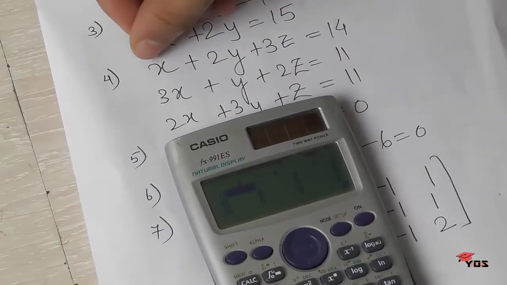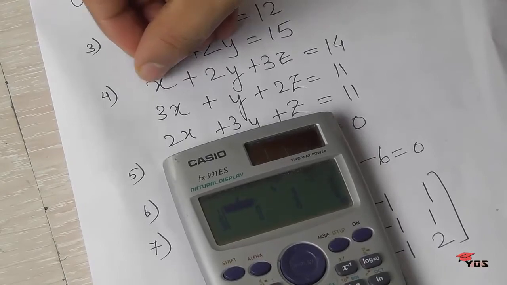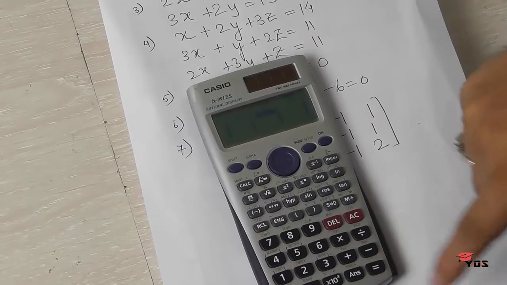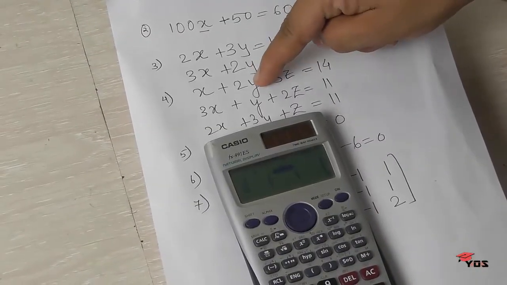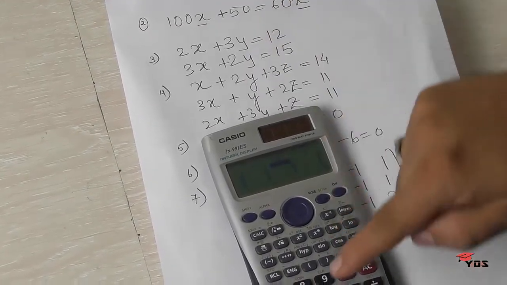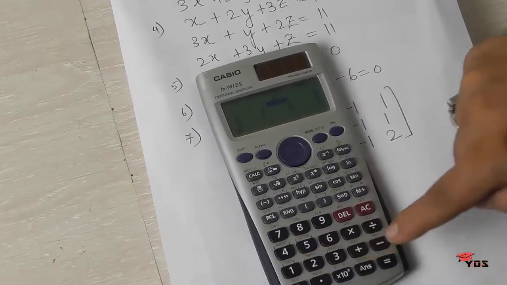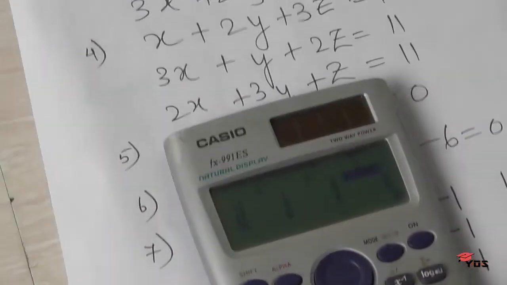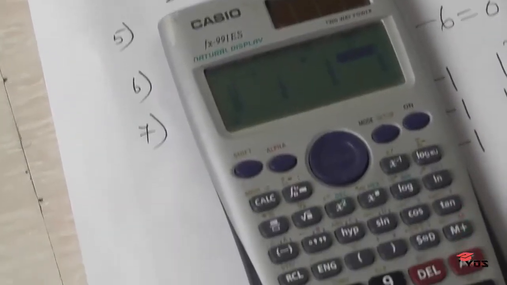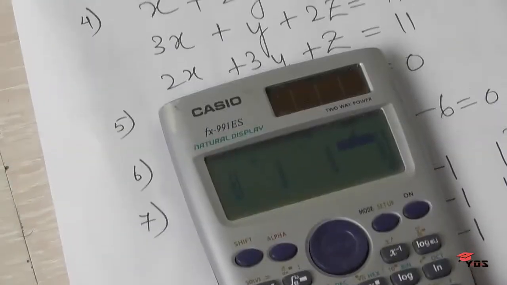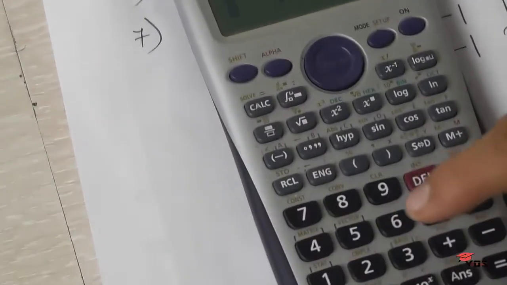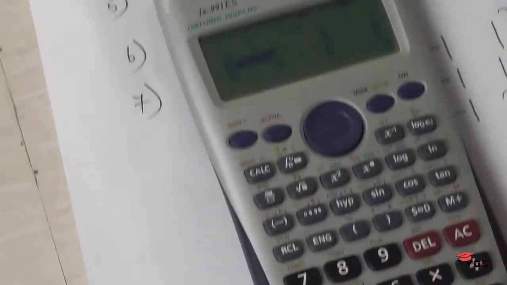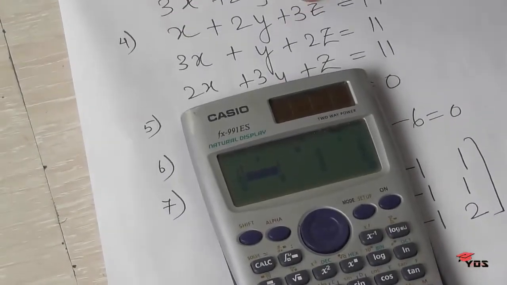Now see, we have to enter the coefficients. The coefficient of x is 1, and hence we enter 1. Now equal to, then the coefficient of y. The first coefficient is 2, so we enter 2 and then equal to. Then the first value of c is 3, so we enter 3 and equal to. Then the first value of d is 14, so we enter 14 and equal to. So this way we have entered this equation.